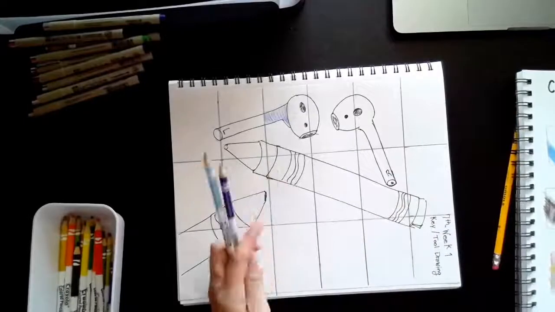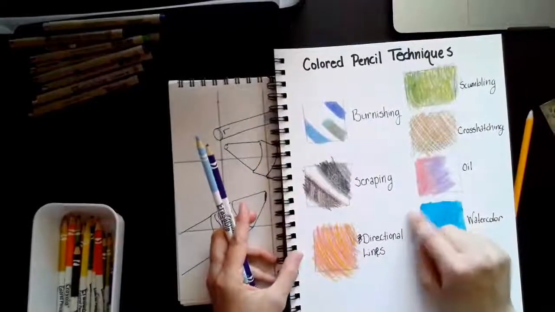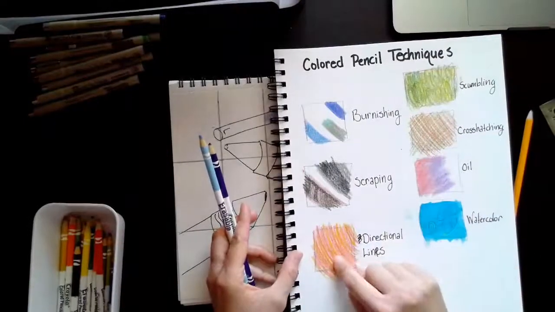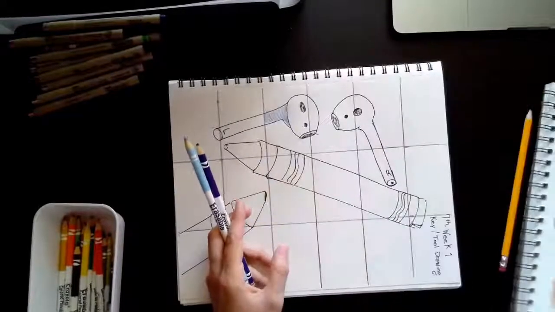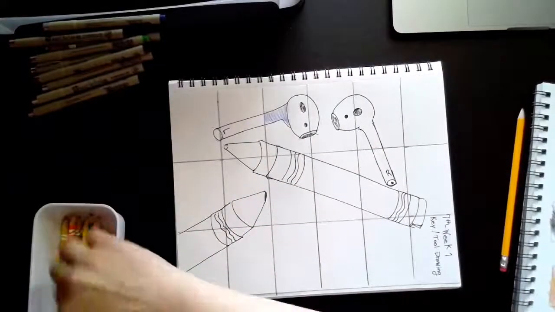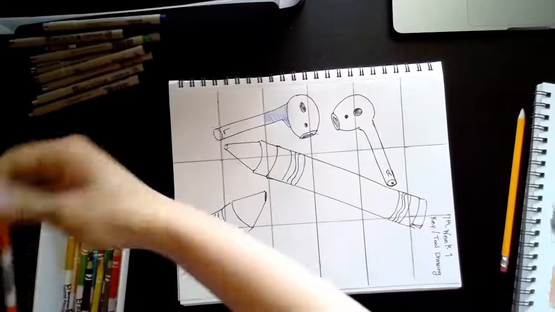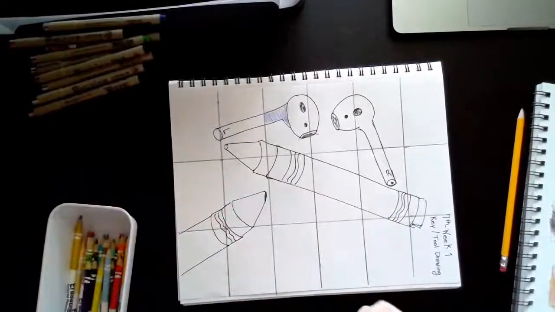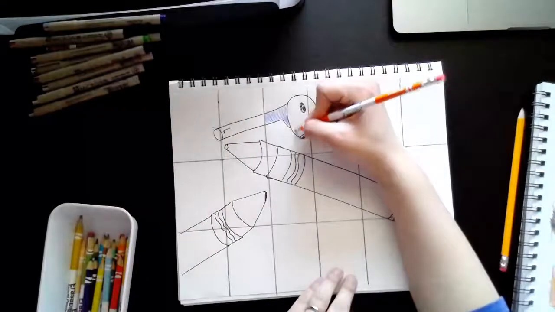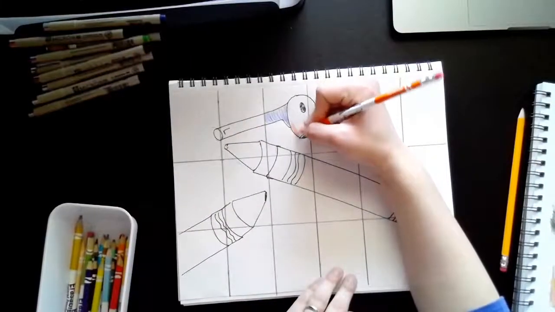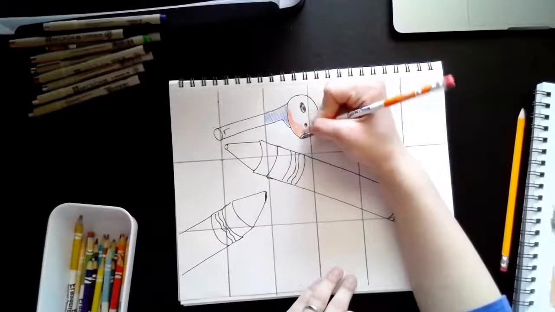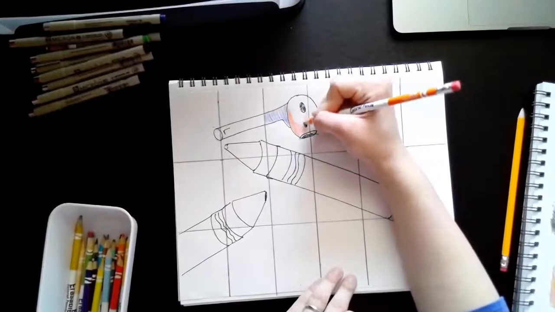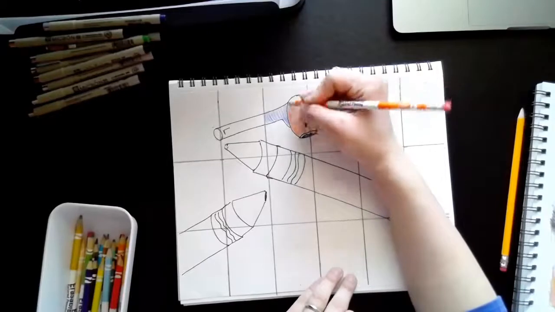Again, this would be the directional strokes. If I wanted to, I could do an entire square or an entire rectangle of just one technique. Or I could also mix things up a little bit. I can go in with another color and use burnishing, the one where I build my layers gradually, so that there's a really good layer of pigment.